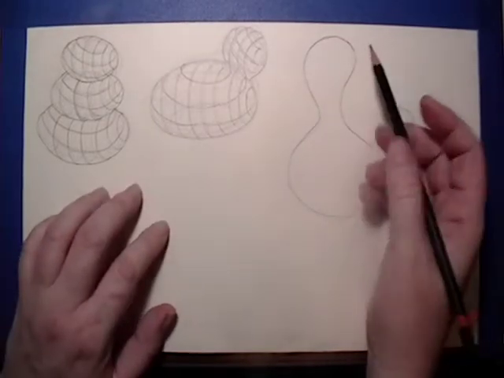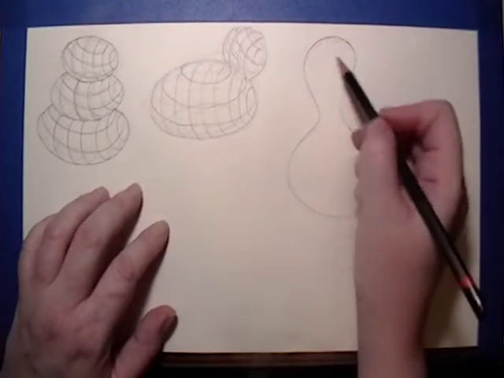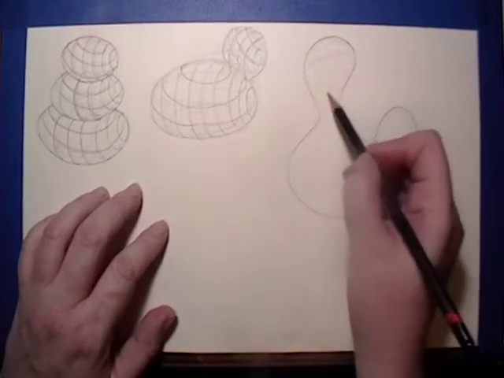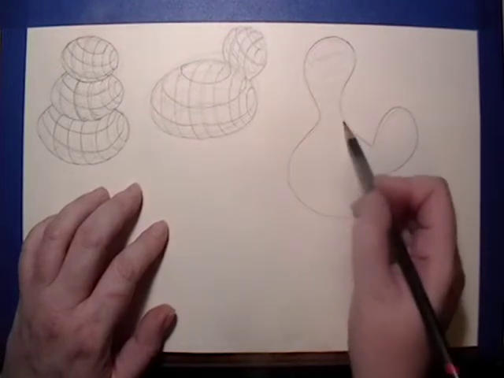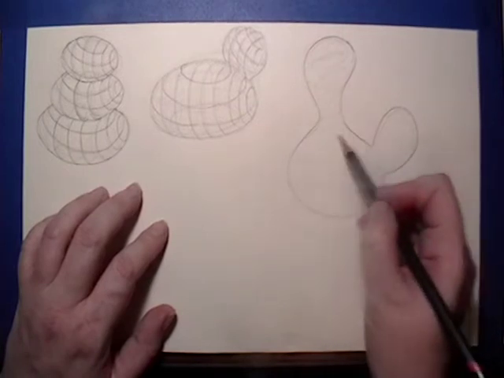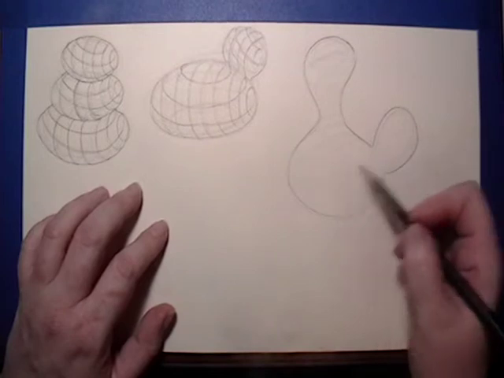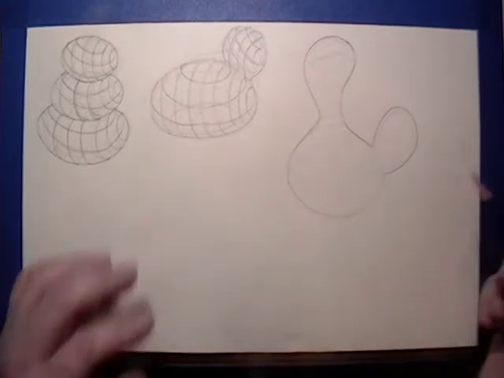So I'm going to go through here and put my little circles in here. And I'm going to tilt these a little, because the way you make the rings, if you tilt them, you can make your object look like it's at a tilt.